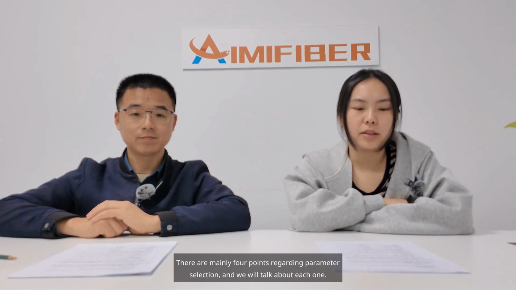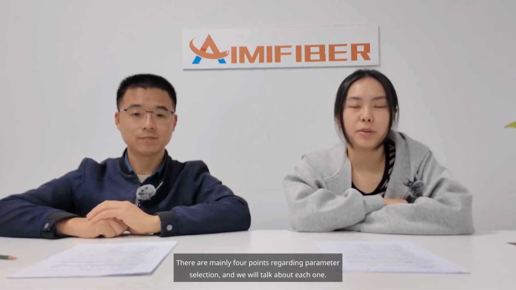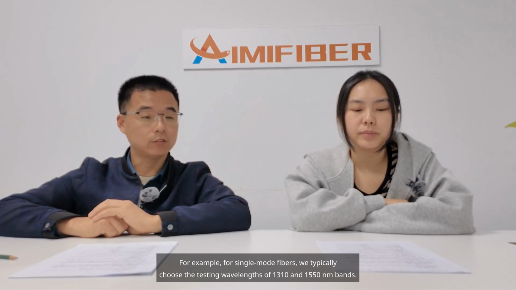Ltd. Today, we will continue discussing OTDR. There are mainly 4 points regarding parameter selection, and we will talk about each one. First, let's discuss wavelength selection. How should we choose it? Well, the wavelength selection for OTDR actually follows the type of fiber being tested. For example, for single-mode fibers, we typically choose the testing wavelengths of 1310 and 1550 nanometer bands. If it's multi-mode fiber, we generally choose the 850 and 1300 nanometer bands for testing.